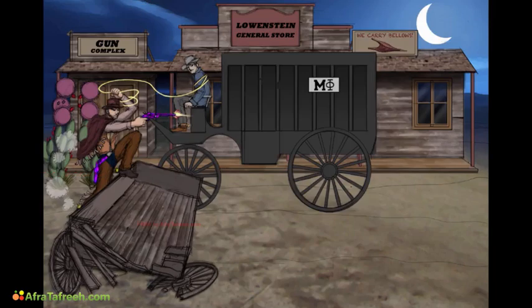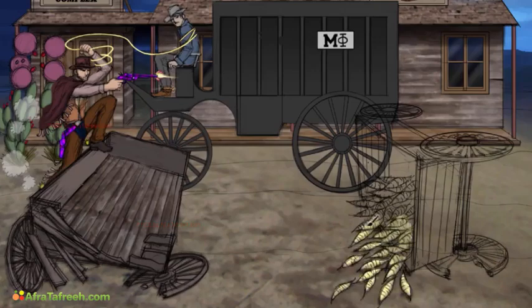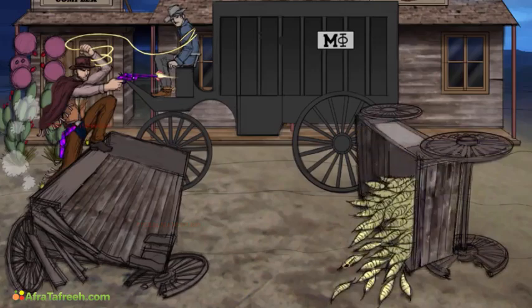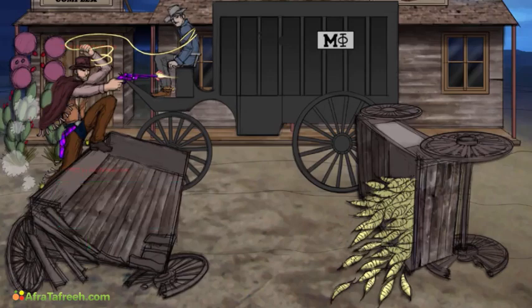To remember caseating granulomas, we have these carts on the left and the right of the drawing that are broken down. Remember, we said that these carts represent macrophages? Well, the broken carts that are falling apart represent necrotic macrophages. The cart on the right is filled with potatoes, which are a type of tubers, which demonstrates that Mycobacterium tuberculosis resides within these granulomas of broken down necrotic macrophages.